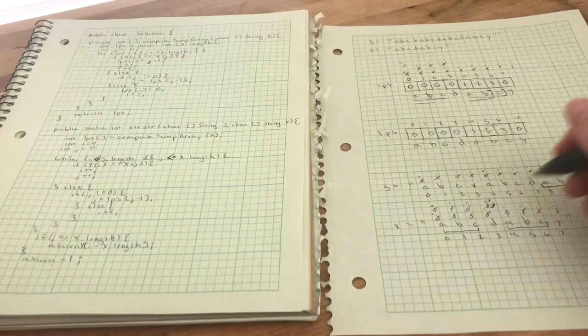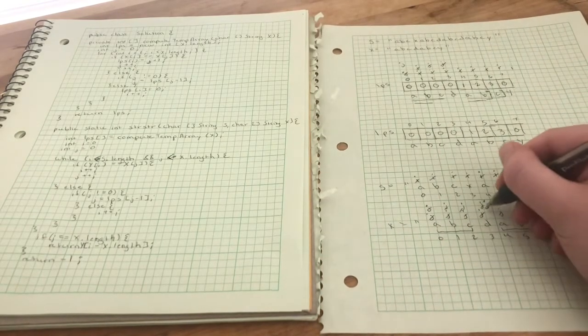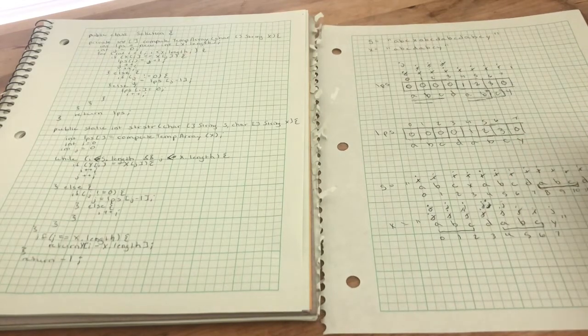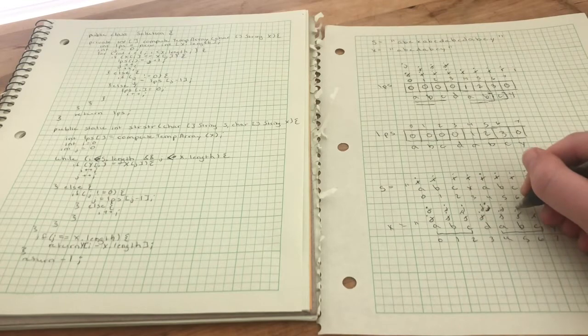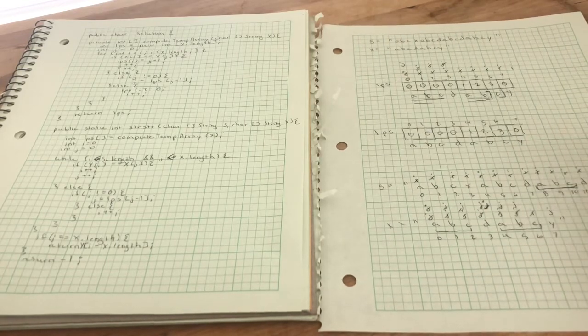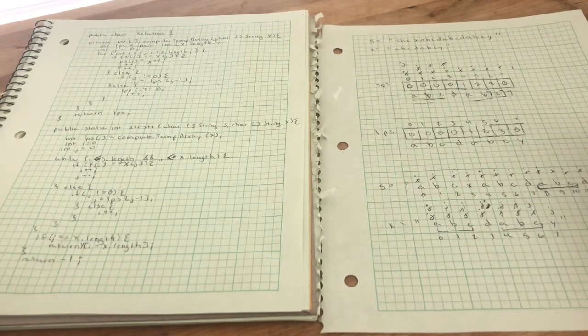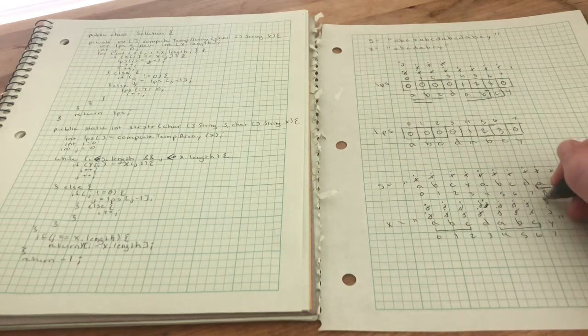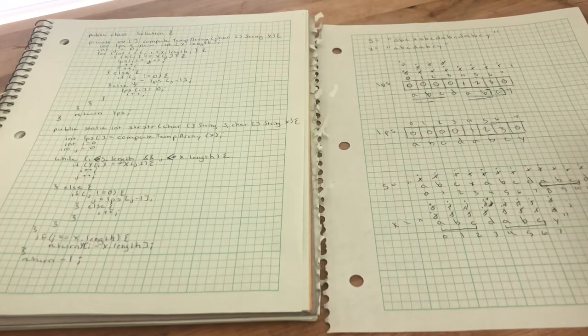And so J and I are both D and they match, so we'll move down. I and J match, we'll move down. I and B match, so we'll move down. I and J match at C, so we'll move down. And then Y and Y match, so we move down.